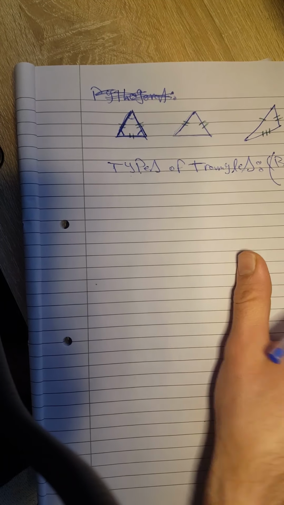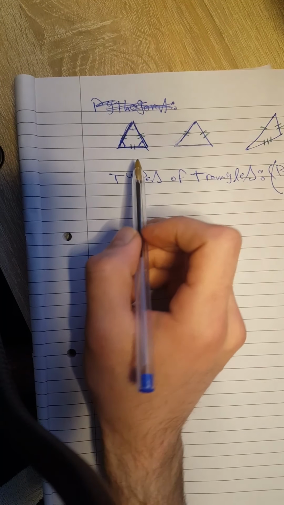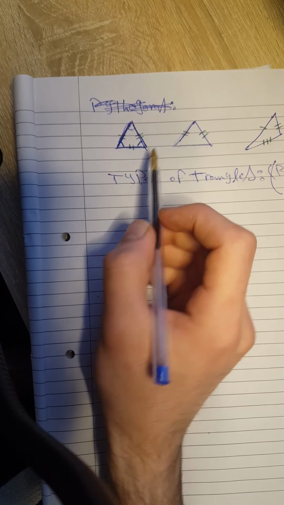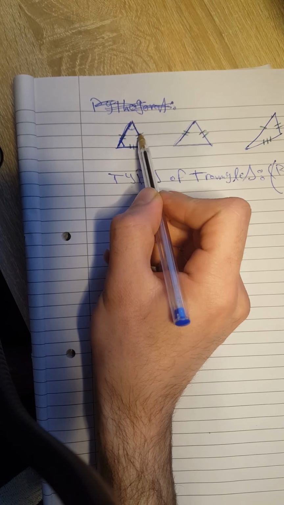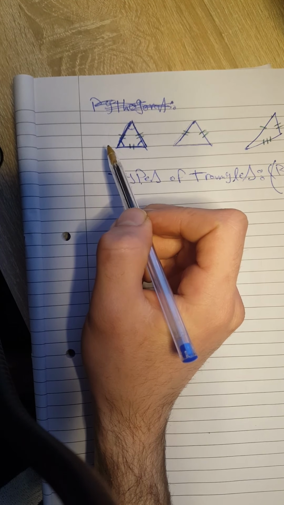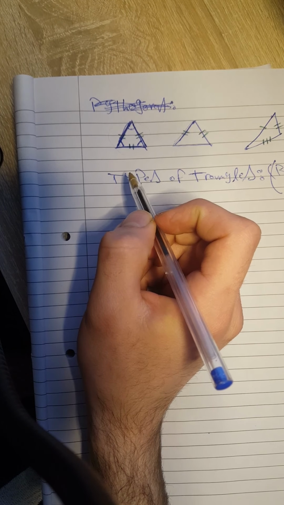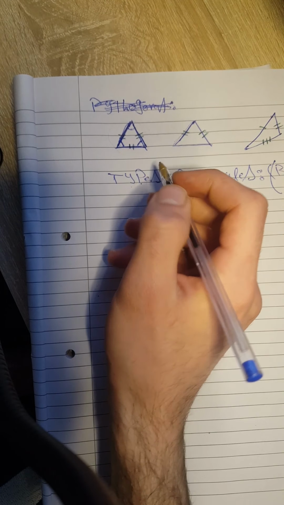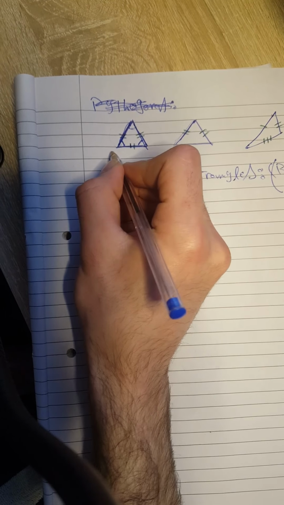So first of all, based on the sides. The first one, if I got the first side equal the second side equal the third side, so all sides are equal. In this situation, we call it equilateral triangle.